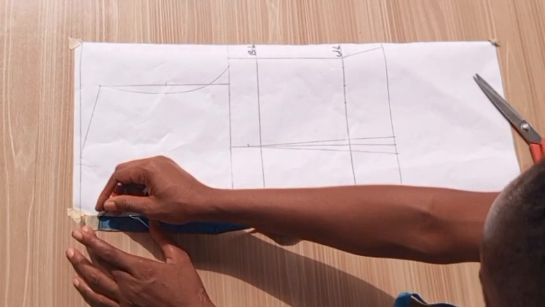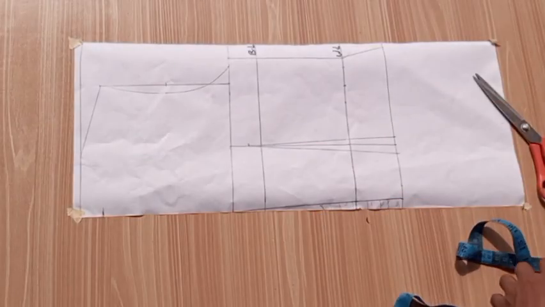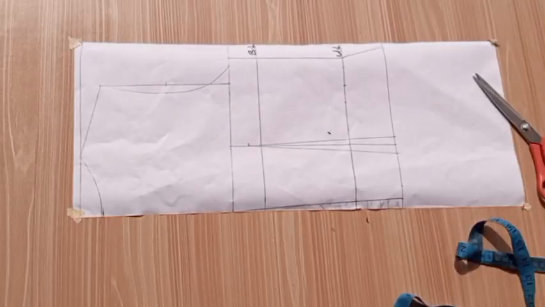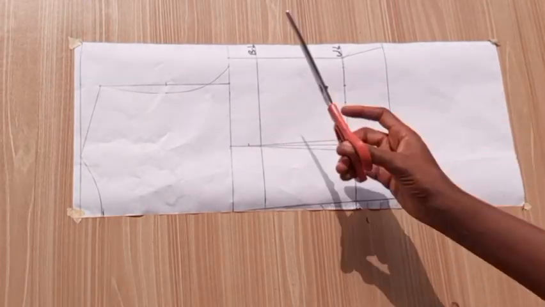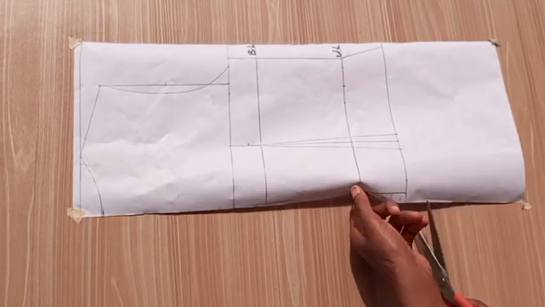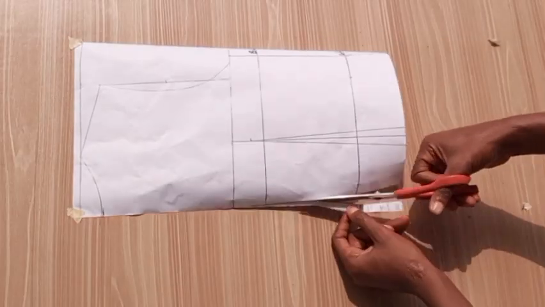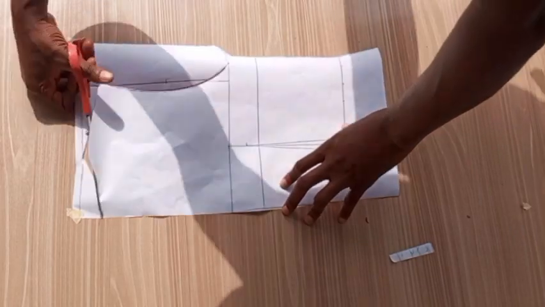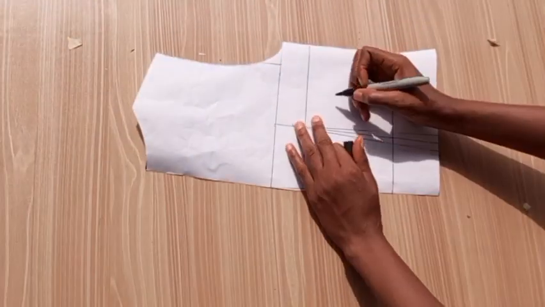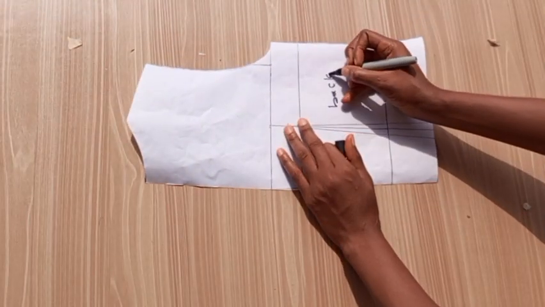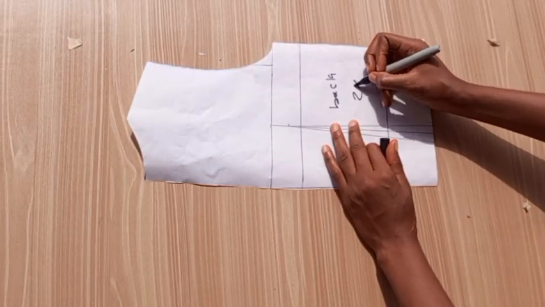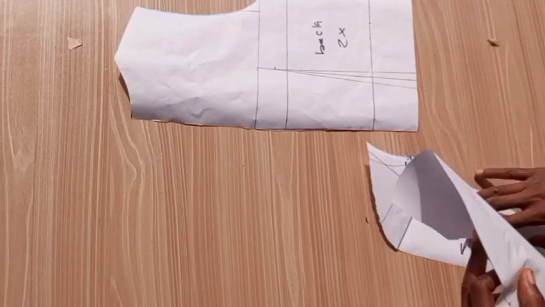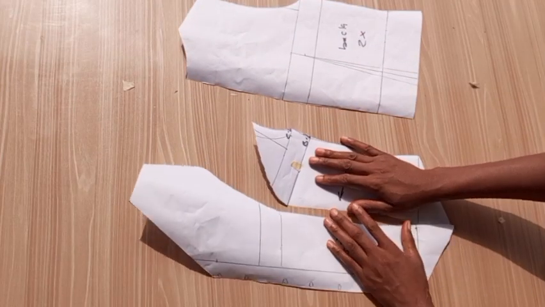Alright, I'm going to come down here by 1 inch for my neck depth, and I'll connect from there, from the neck width all the way to that point. Like I was saying, we've not added our sewing allowance. You can do that on your paper, or you can do that when you are cutting on your fabric, remember. Okay, and this is basically it for the back pattern. So this is the back pattern, and we are going to be cutting 2 of this as well. And this is basically it for this tutorial. We've come to the end of this tutorial.